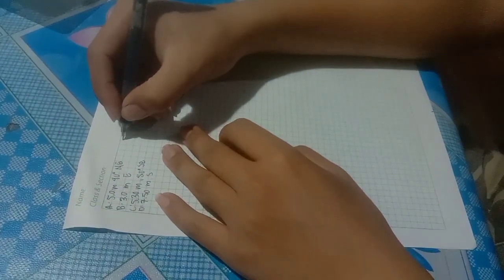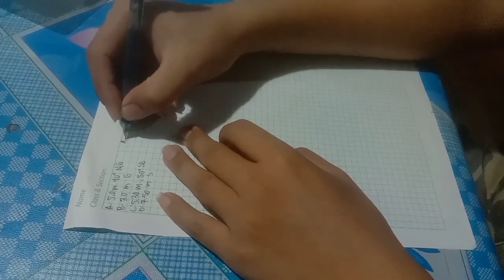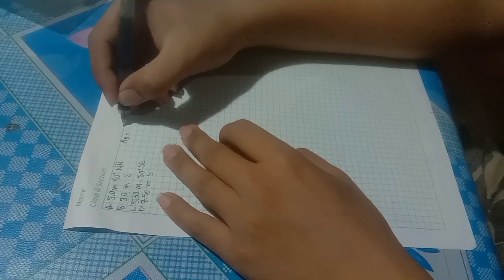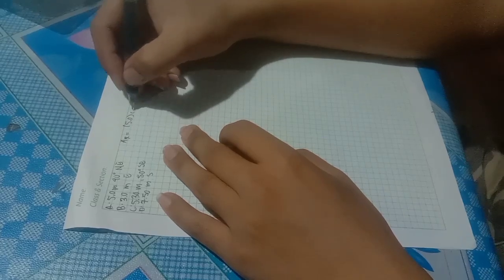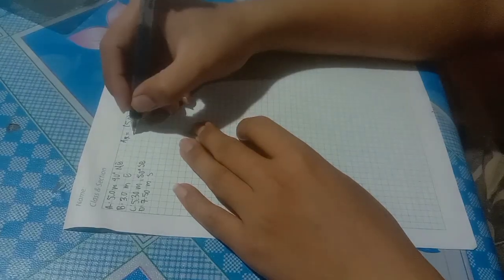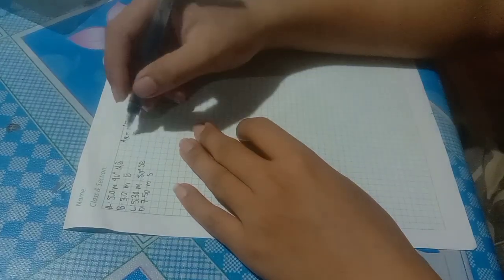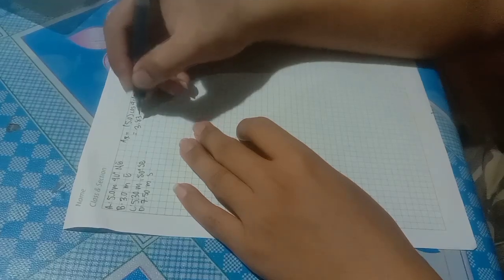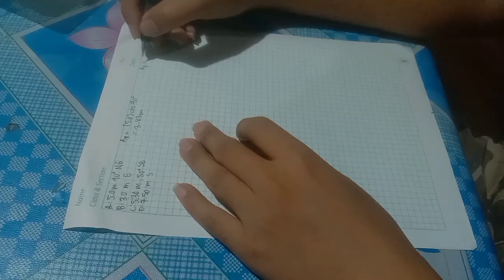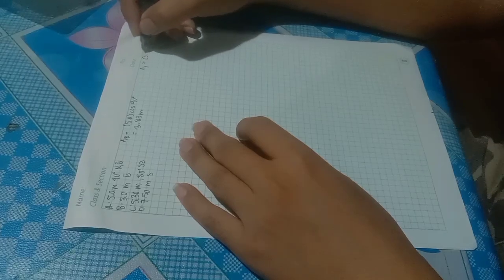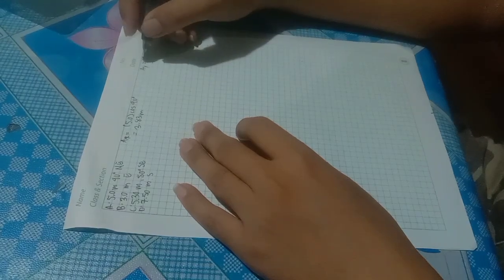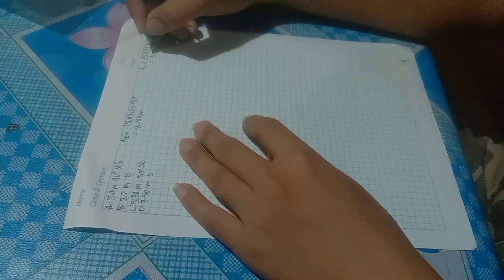First is the horizontal, which is equal to Ax, which is equal to 5.0 cos 40, which is equal to 3.83 m. And we're gonna find the vertical, Ay, which is equal to 5.0 sin 40 degrees, which is equal to 3.21 m.